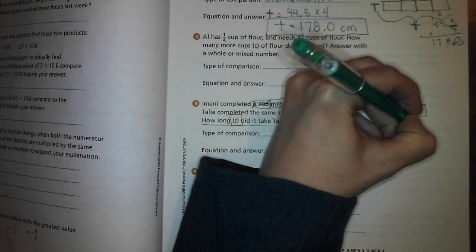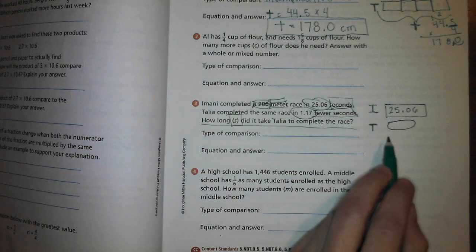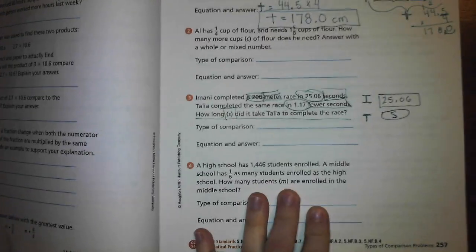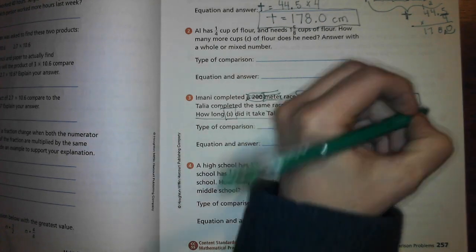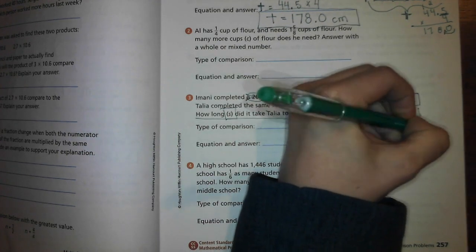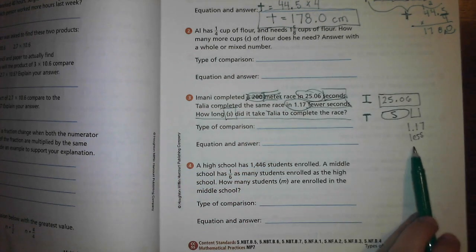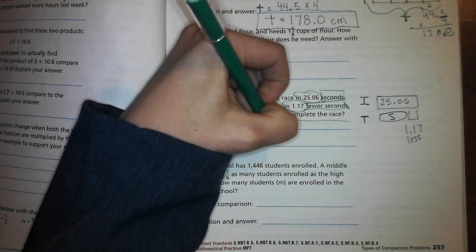So Talia, I don't know what she completed it in. That's that S that I'm solving for. But I know that it's 1.17 less. So how do I solve this? This is an additive comparison.